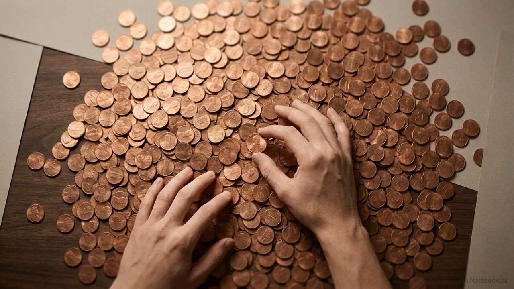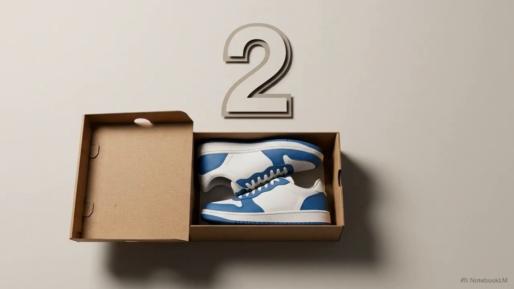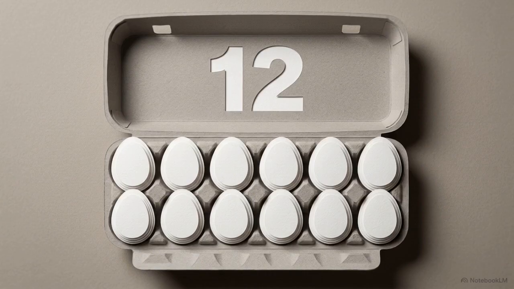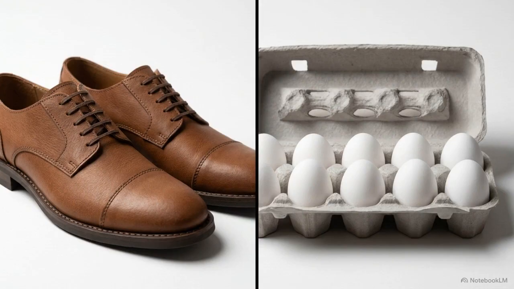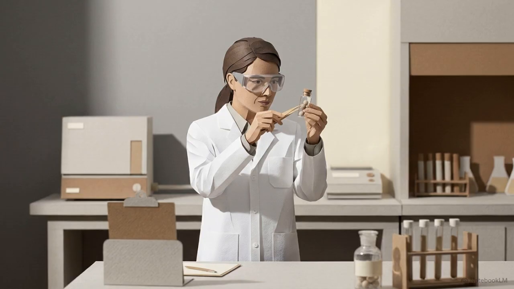When you need to count a lot of things quickly, counting them one by one is a terrible strategy. So we've developed a habit of grouping things into mental shortcuts. If you buy shoes, you don't ask for two individual units, you ask for a pair. If you're picking up eggs, you don't count out 12, you just grab a dozen. The specific word we choose depends entirely on what we're counting. A pair works for shoes, but you'd never use it to describe the grains in a bag of rice.